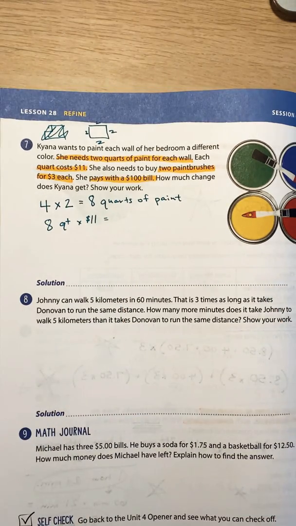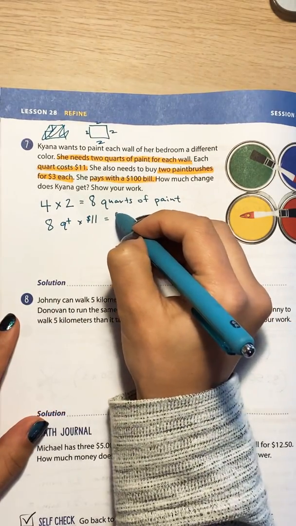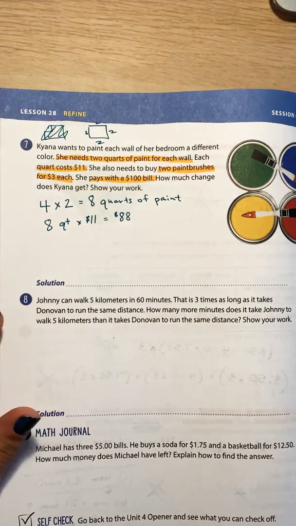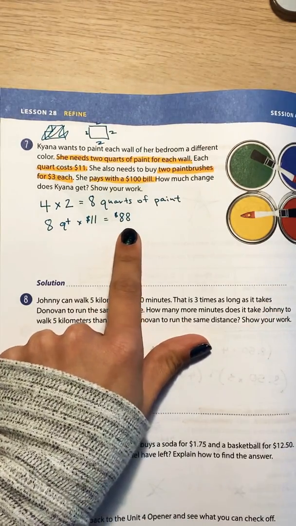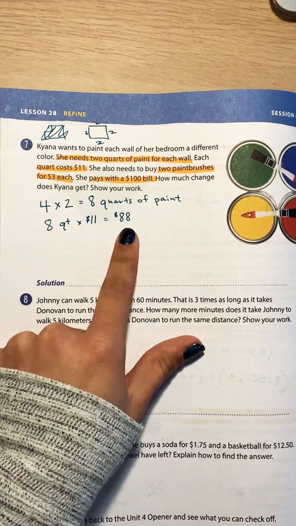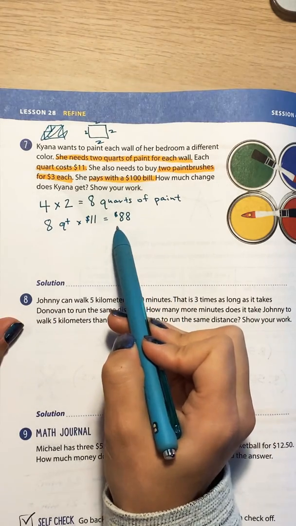Okay, 11s are one of those easy math facts. It's just the same number, double, right? $88. Okay, so the total cost of the paint is going to be $88. If you hear the sounds again, trigger is back. So that's just the total cost of the paint.